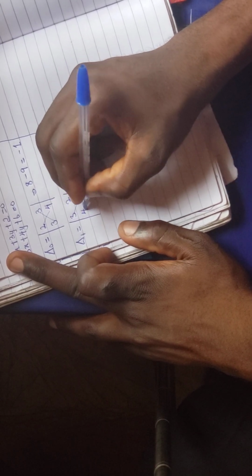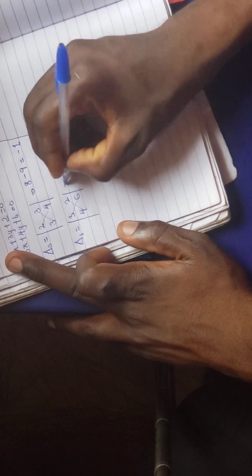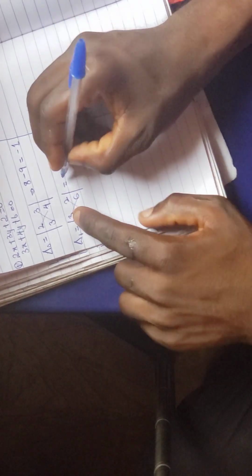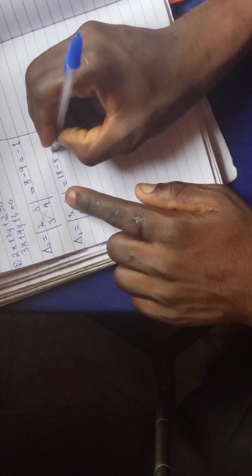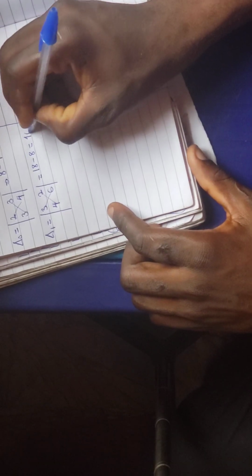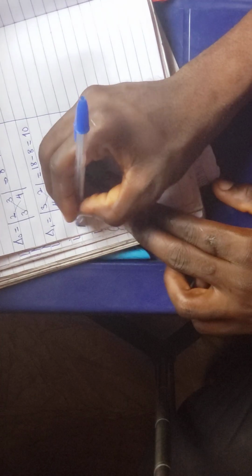So we are going to multiply this and this, minus this and this. Mathematically, 6 times 3 is 18, and this one times this one gives me 8. So if you subtract, it gives you 10. And the next one we are having is delta 2.